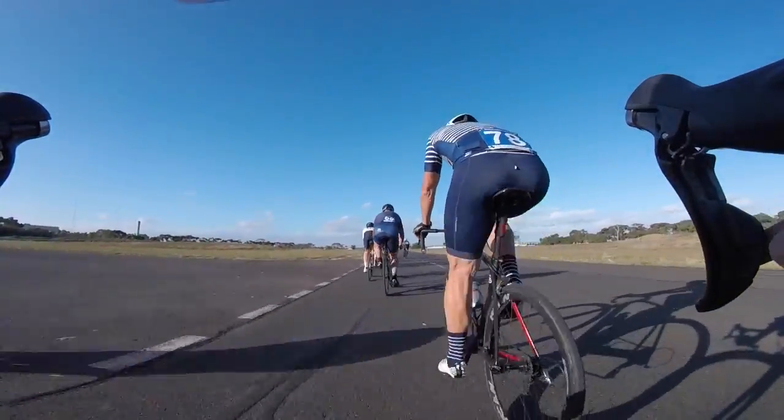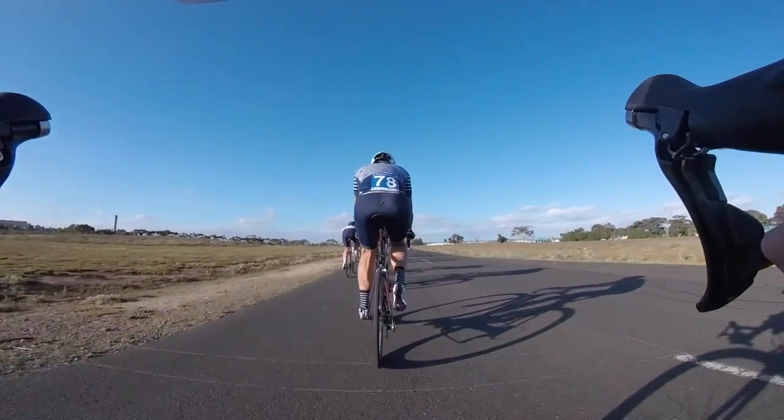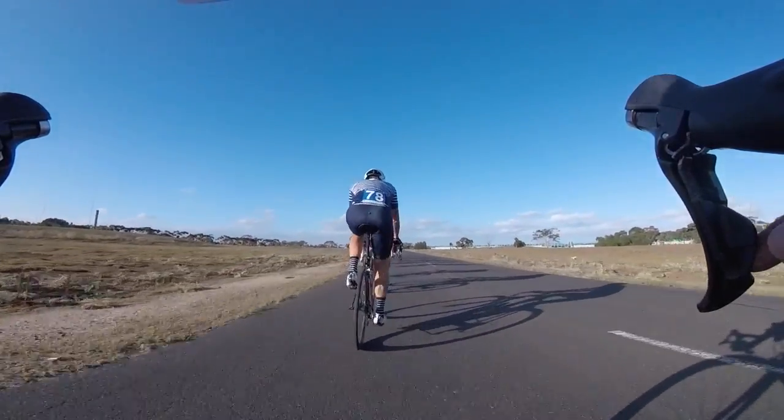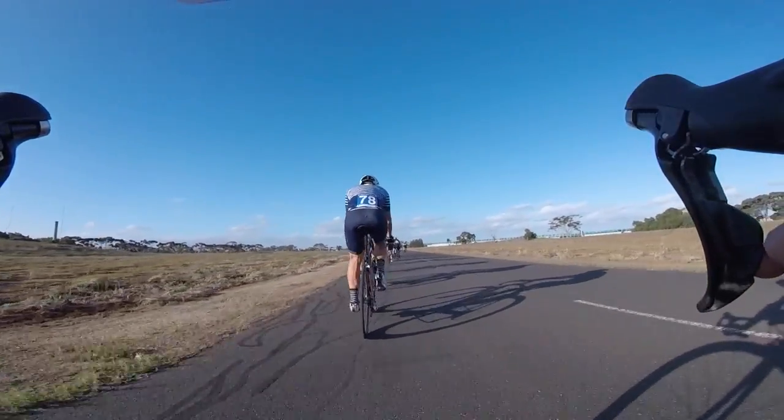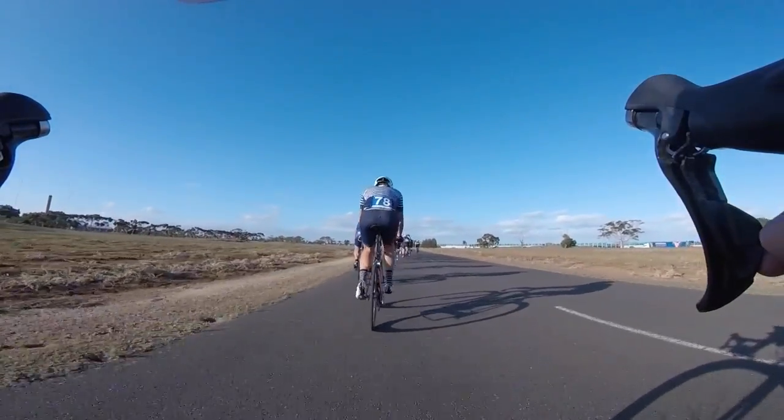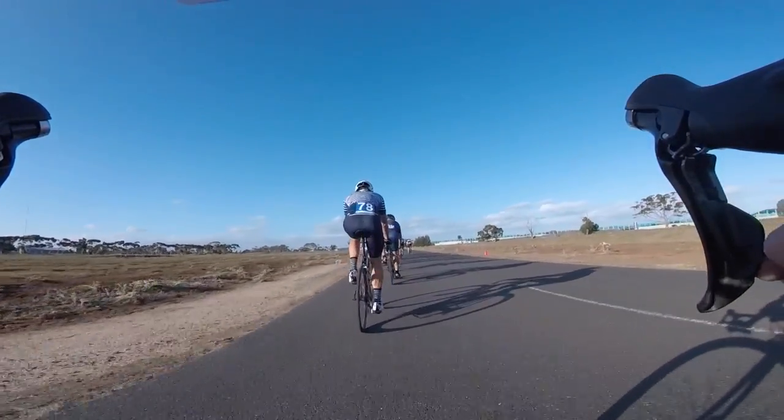Here we go, another guy coming through. Just saves me having to close that last little bit of the gap. So it gets me there. Back with the peloton now.